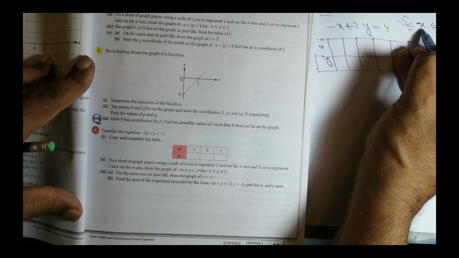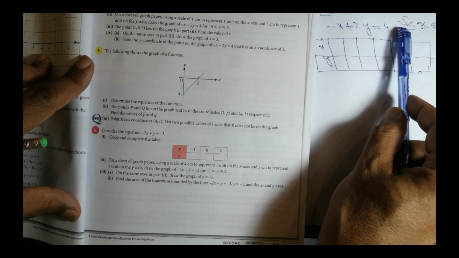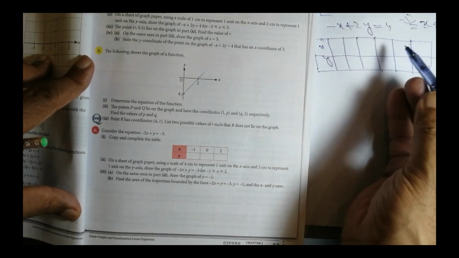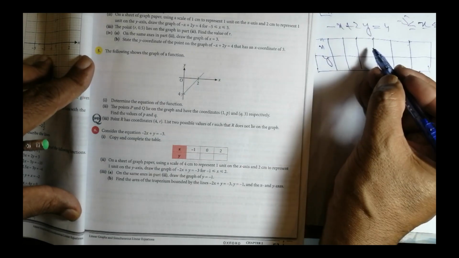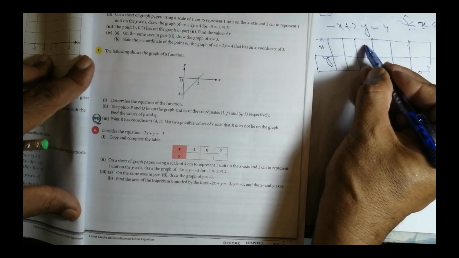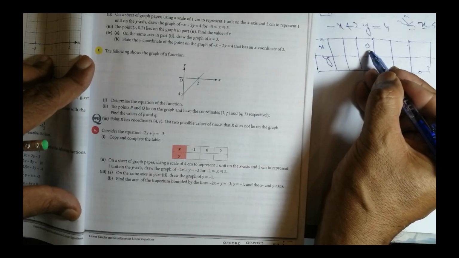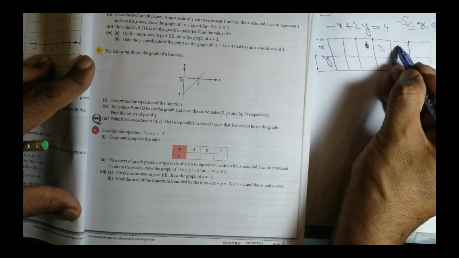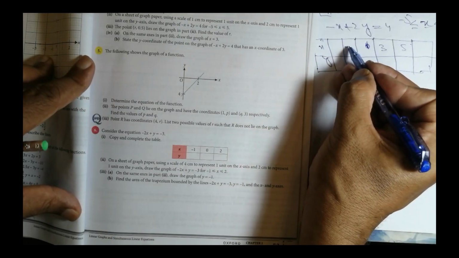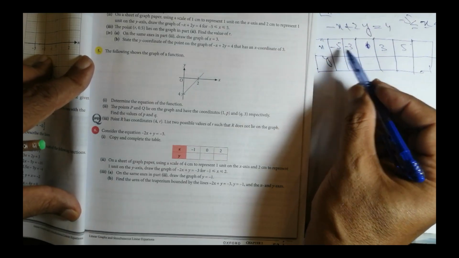We can read it like this: x is less than or equal to 5. So it means the values should be in the range -5 to 5, and it is not necessary that we take all the values. We can just take a few values. For example, we take 1, then 3, then 5, and then -3 and -5. So we find the value of y against these values.